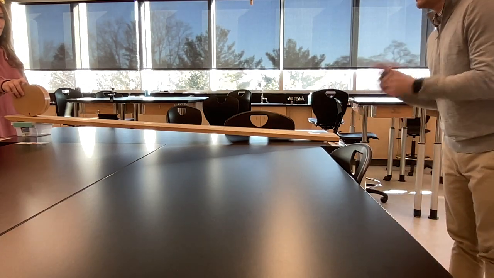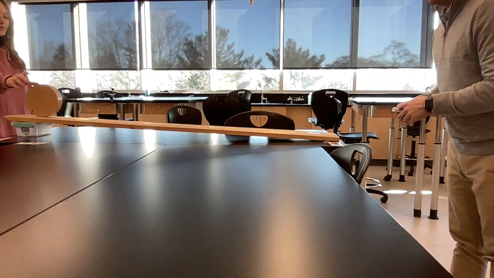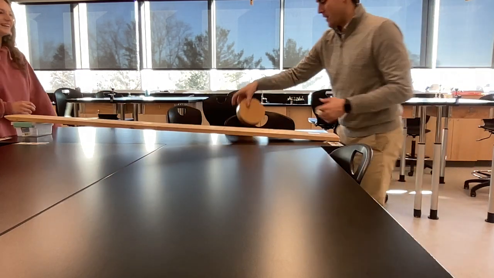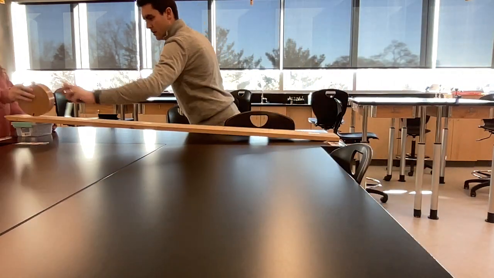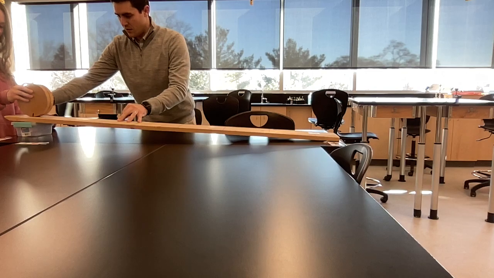Abby, you ready? 3, 2, 1, go. Well, it fell off the ramp. Let's try that again. We started from where? It was right there. We're going to mark this ramp too, so we know where to start it from.